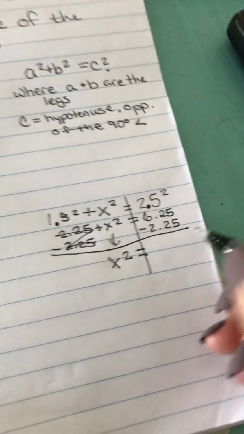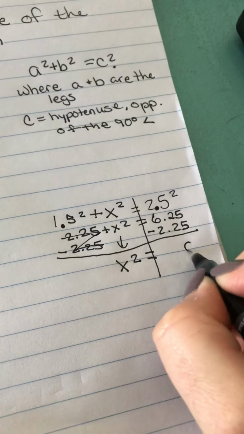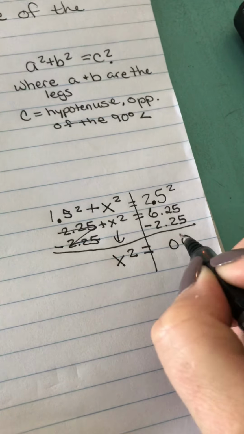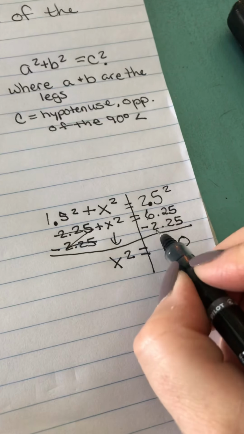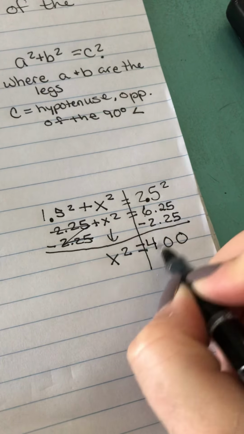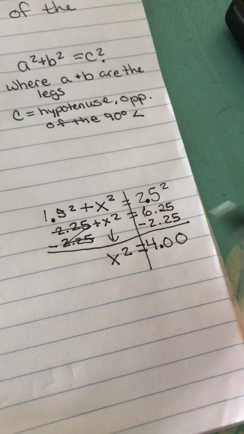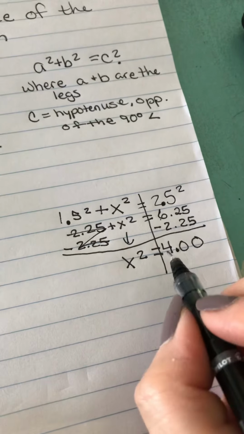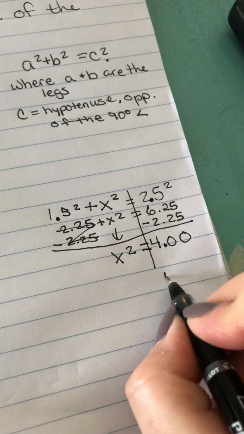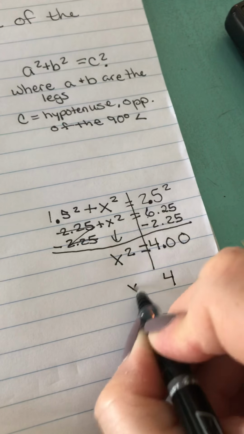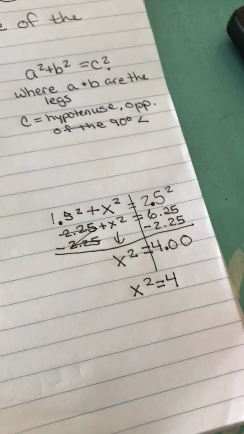And then over here, when I do the subtraction, 5 and 5 is 0, 2 and 2 is 0. Huh, things are working out beautifully, right? 6 minus 2 is 4. And I'm just going to pull that decimal point right now. Okay. 4.0 is the same as 4, which means x squared equals 4.